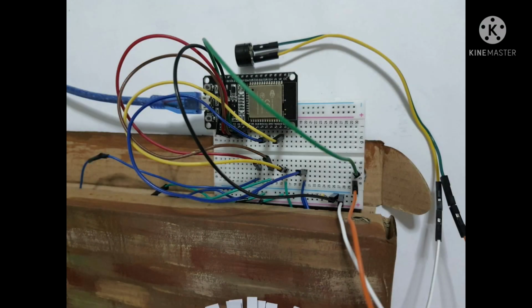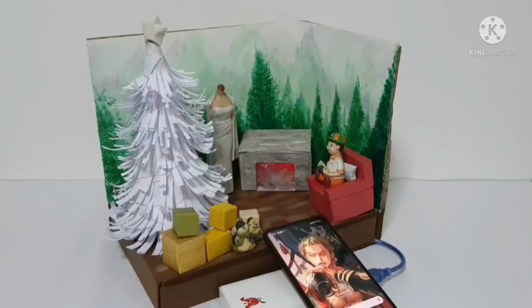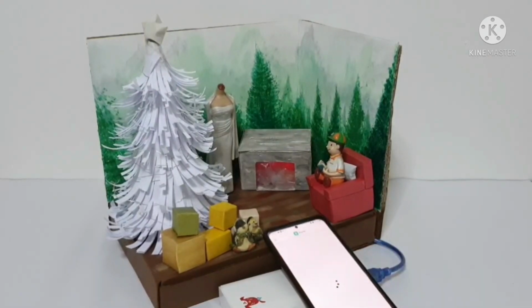Now I plug all of the LEDs into the ESP32 and also plug the buzzer into the ESP32 too. And I plug it following the code that we coded in the coding part. Now let's test it.